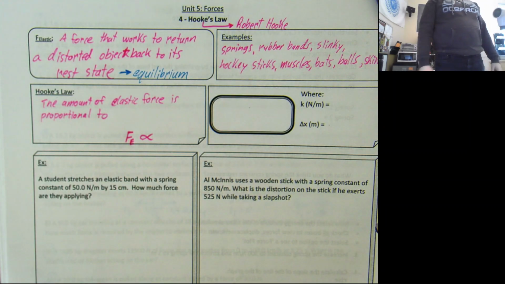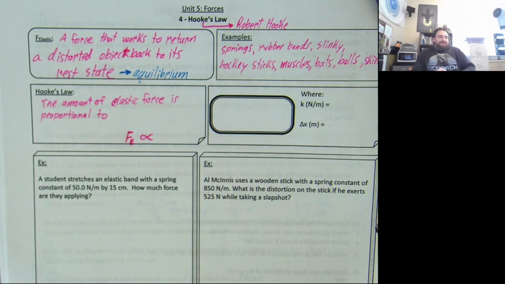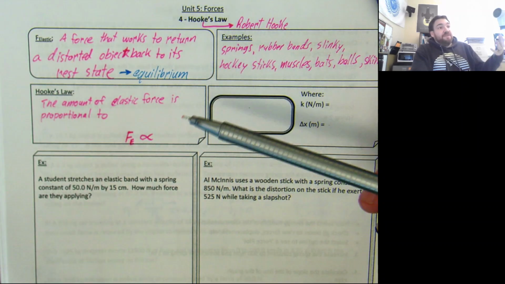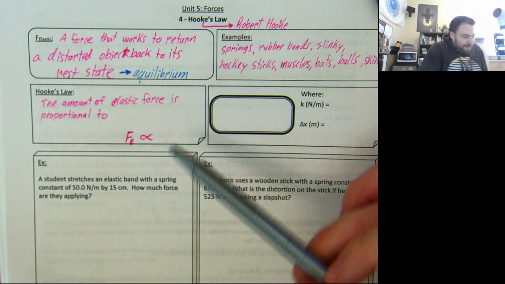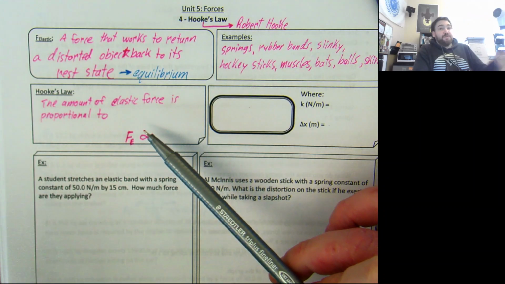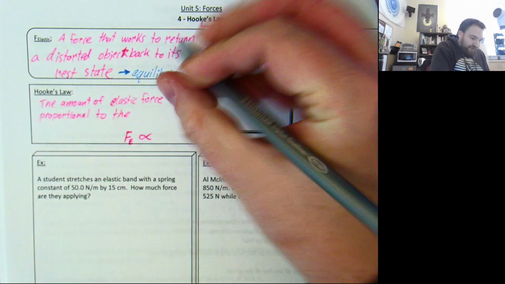I wouldn't mind having my rubber band back. Let's try again. Shoot me again. So what he discovered, in playing with these things, is that the amount of elastic force present is proportional to the amount of distortion.